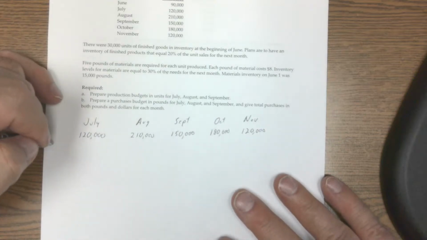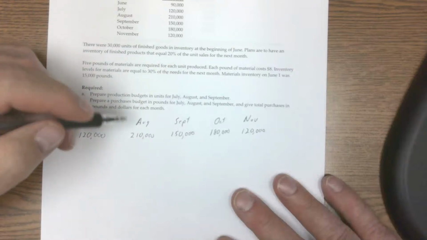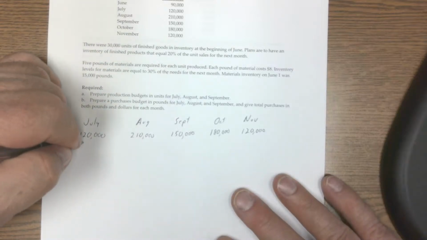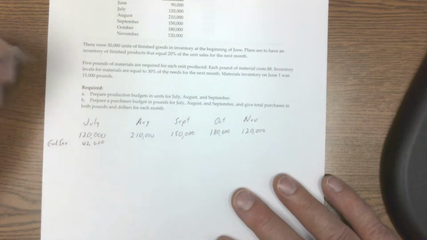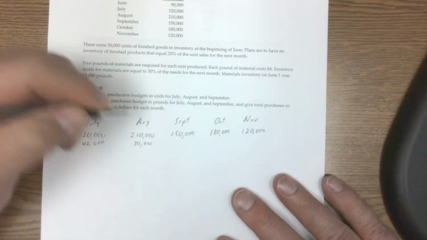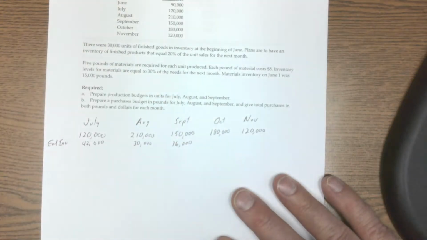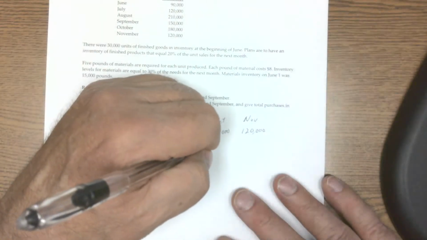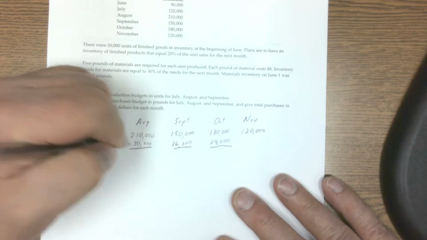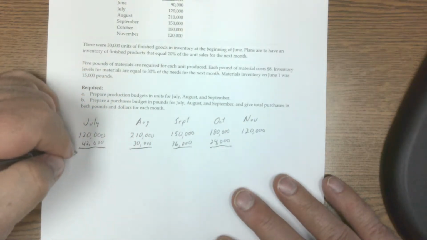So now we need the desired ending inventory, and that'll be 20% of the next month's sales. So 20% of 210 is 42,000. 20% of 150 would be 30,000. 20% of 180 would be 36,000. And 20% of 120 would be 24,000. Okay, so this gives you your total needs. You don't have to do this line if you don't want to. I like to, but you don't have to.